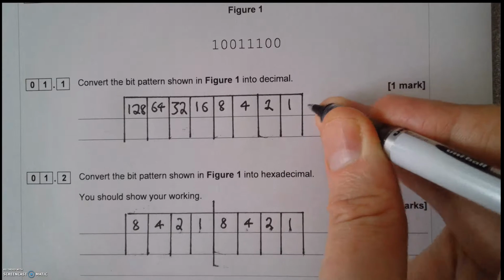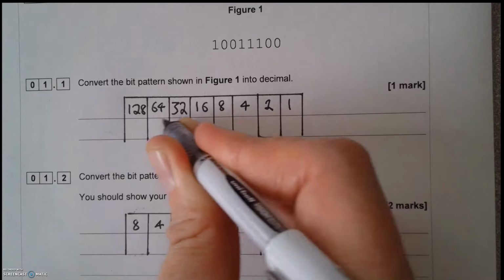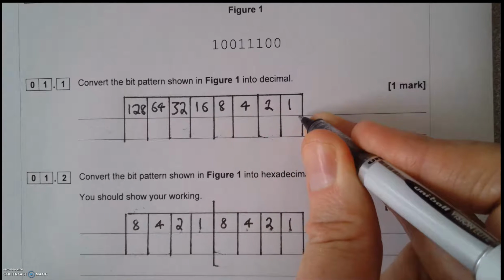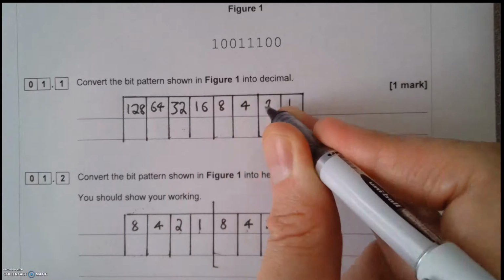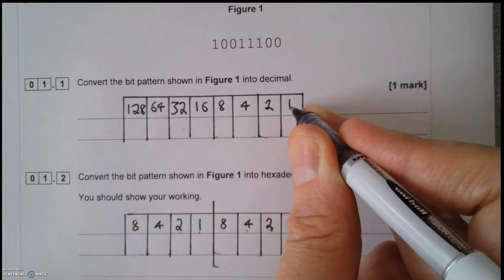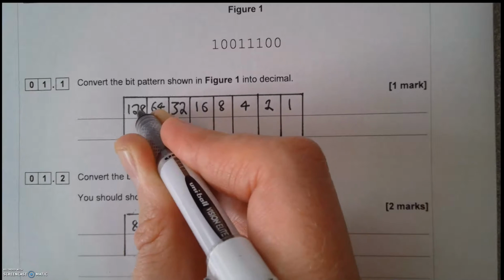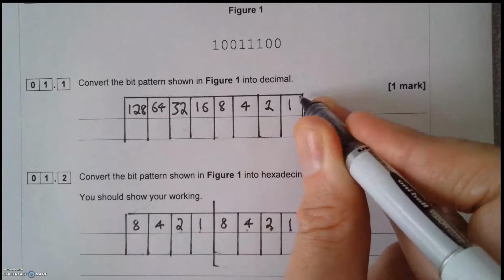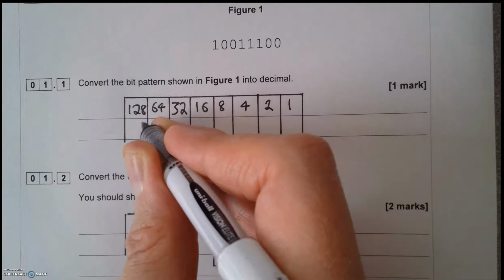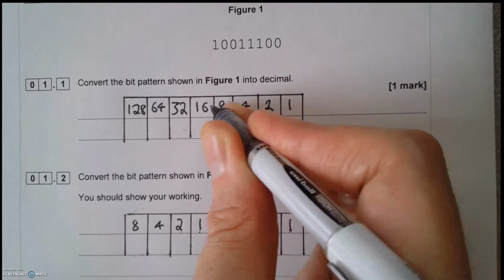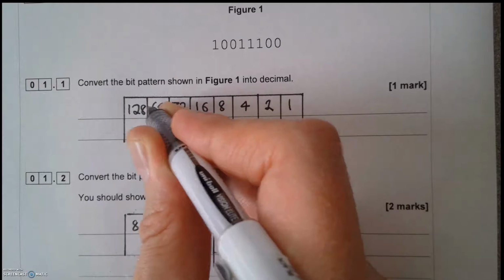So what I've done is I started by just getting my ruler and drawing out this table. I recommend this is the approach you take in your exam. I've drawn an 8x2 grid there and labelled the place values: 1, 2, 4, 8, 16, 32, 64, 128.